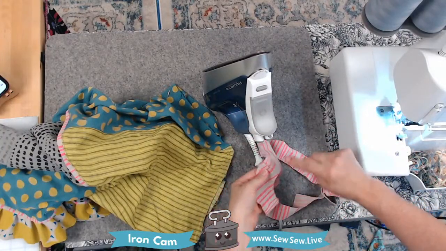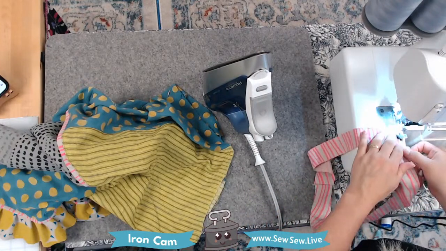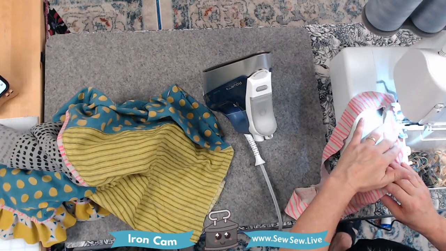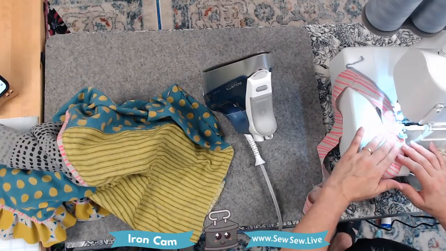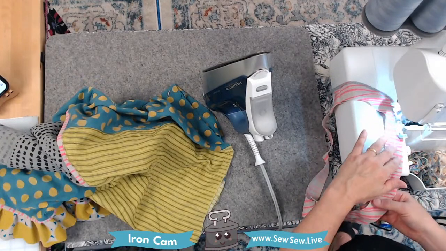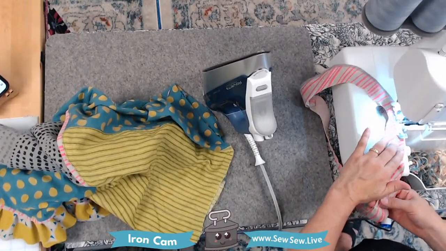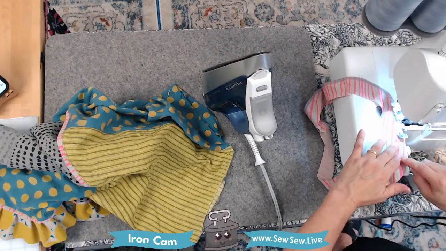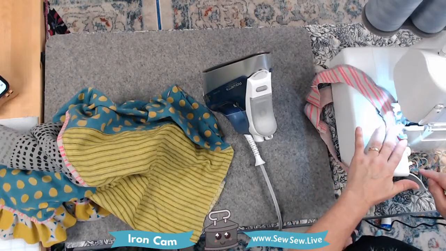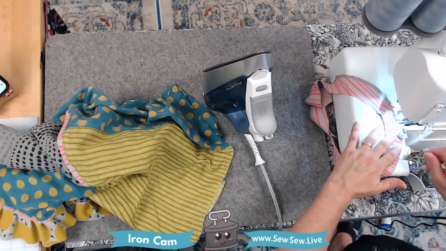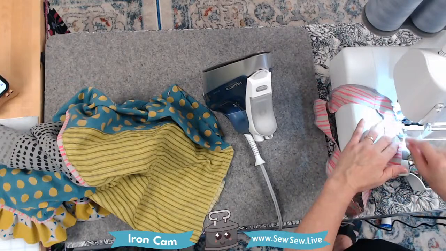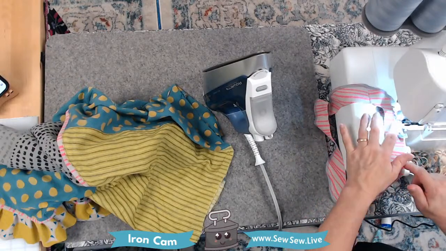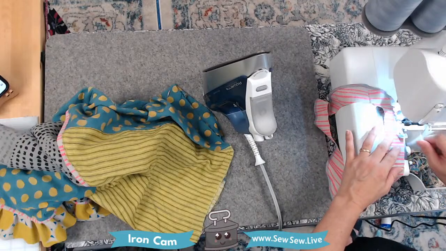All right, you don't need to do the inside circle, just the outside circle. I should have probably done a narrower stitch. You know, I just thought of another thing. I do this a lot. I will adjust my curve when I'm doing curves by just lifting the presser foot up with my thumb. Not all presser feet do this, but all the sergers I've had do.